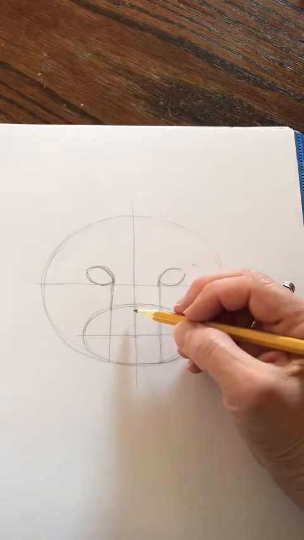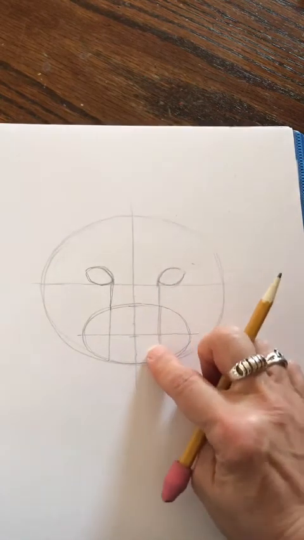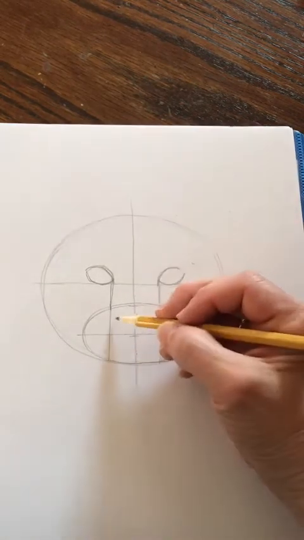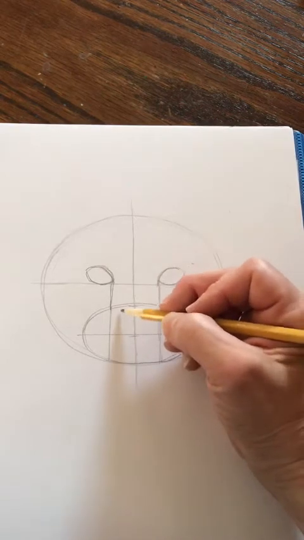Now we're going to make some more guidelines in this bottom oval. We're going to divide each of these sections in half again.